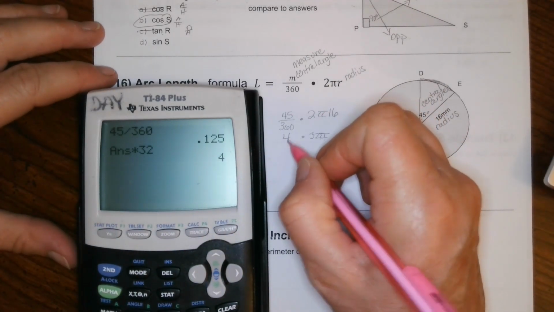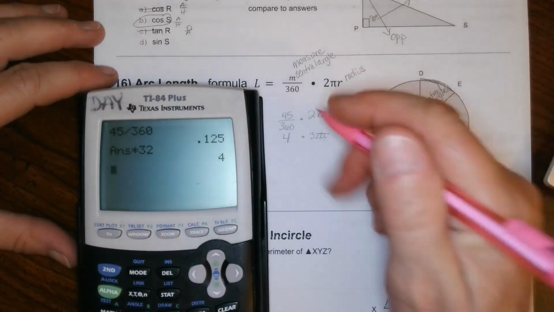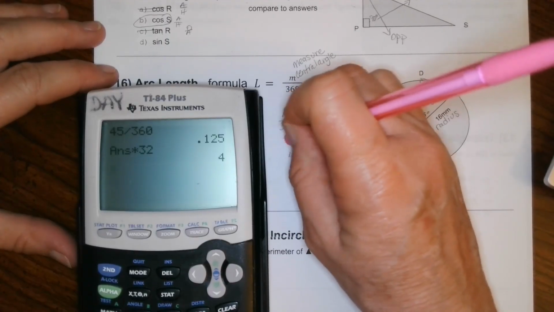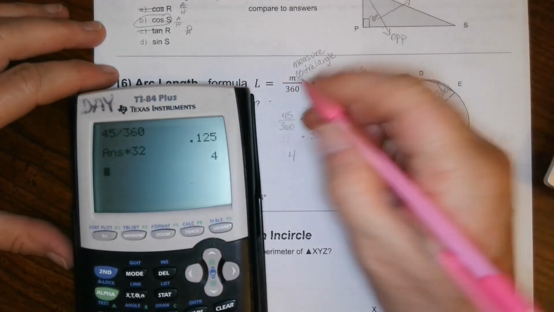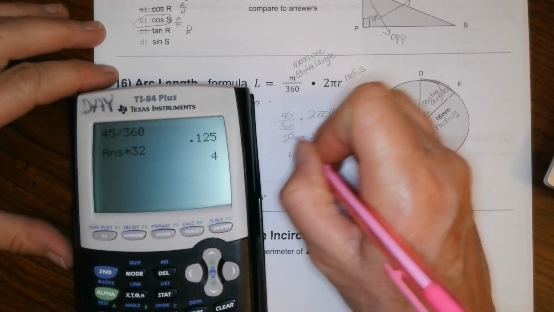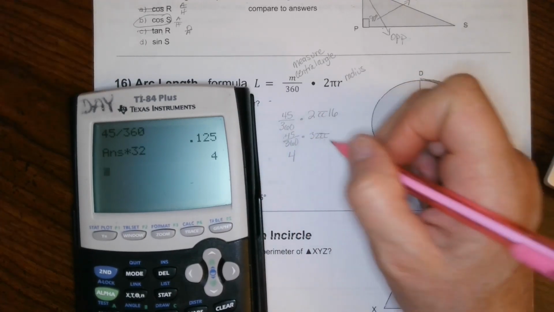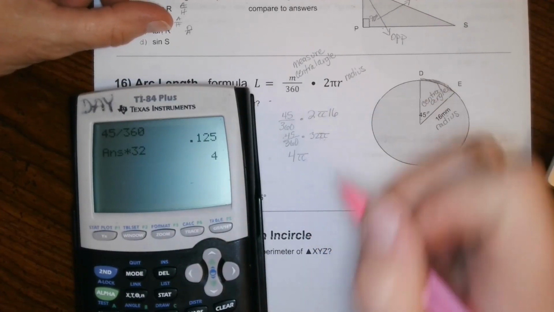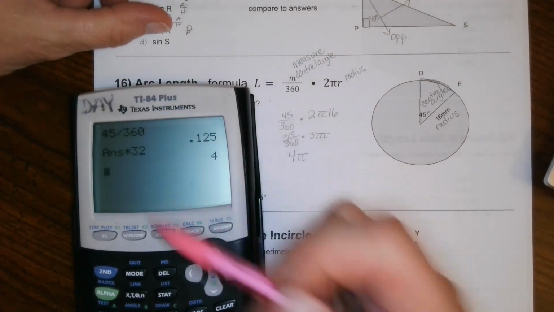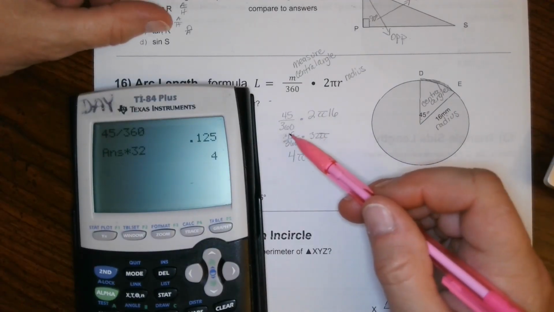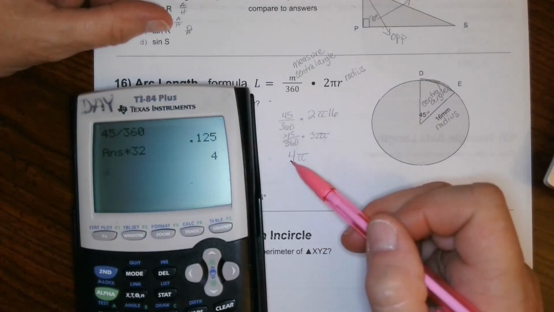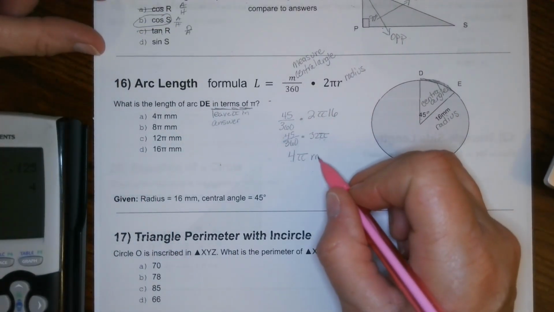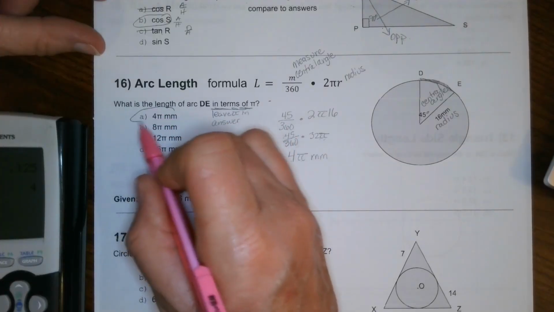So it's 4 pi because I didn't multiply the pi in my calculator here. I just did my division, multiplied by 32, got 4 pi millimeters, because that's what we were measuring in. So there's your answer.